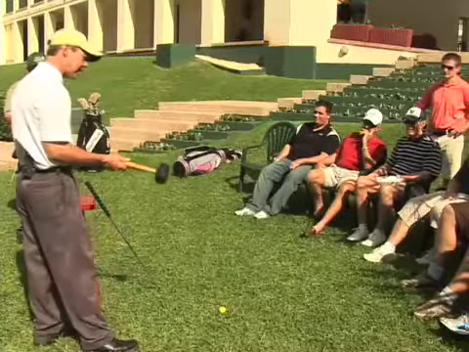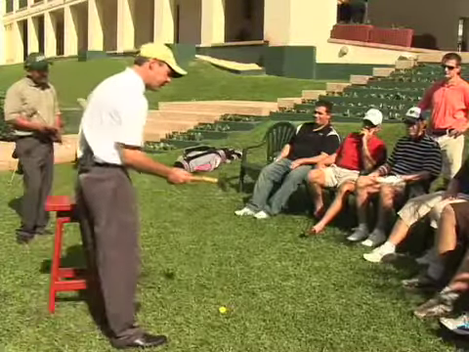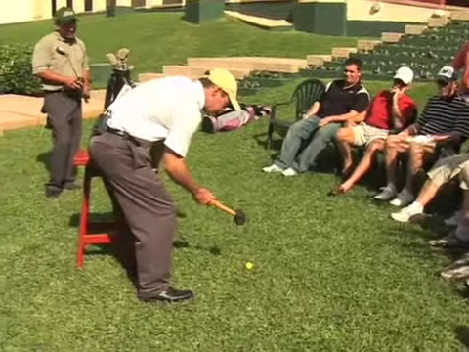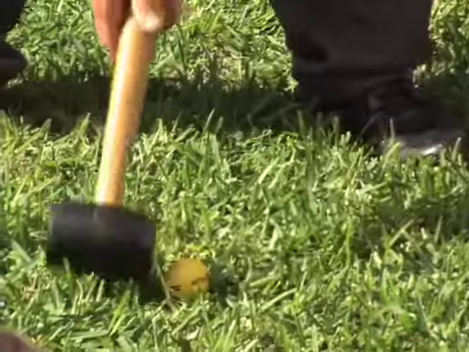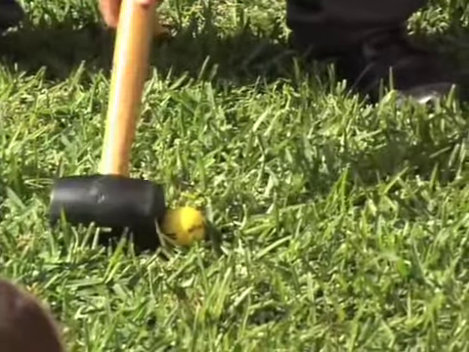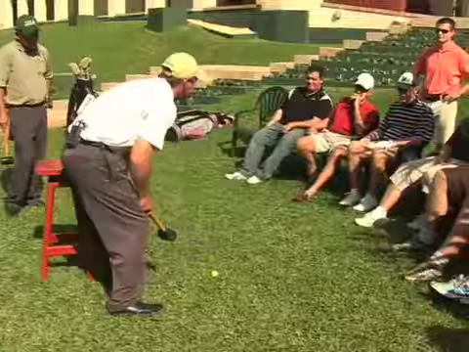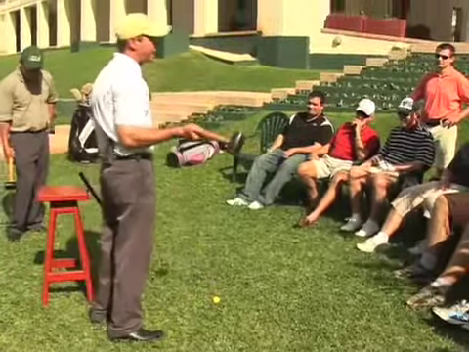So now I've got an issue, because with this flat surface, I've got to hit underneath the equator to make this ball go up. But I can't get there from here, right? The ground's in the way. So all I can do with this flat surface would be hit the top or the equator, and I wouldn't be able to make it go up in the air. That's why we don't play golf with hammers.